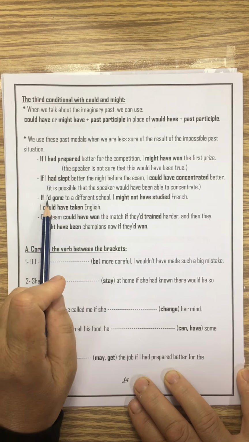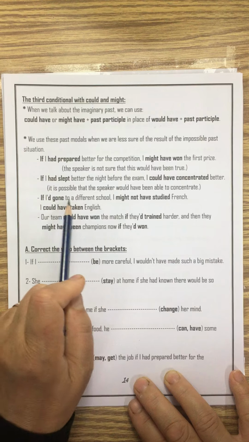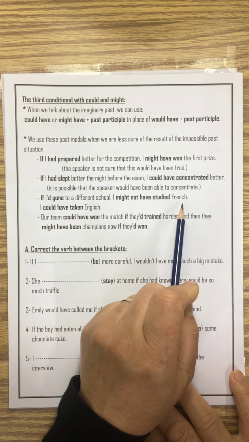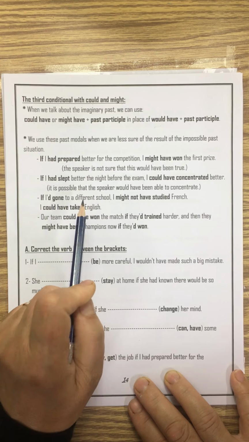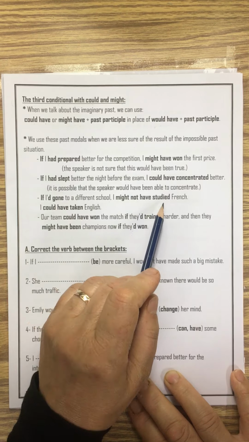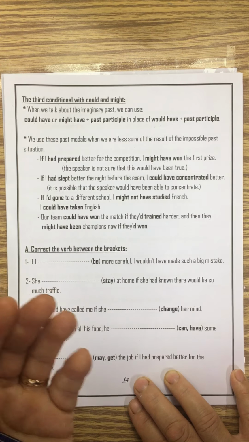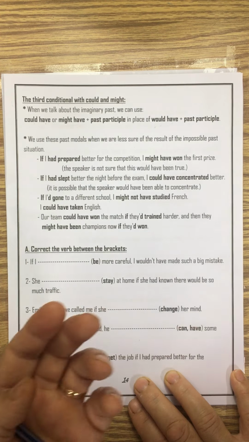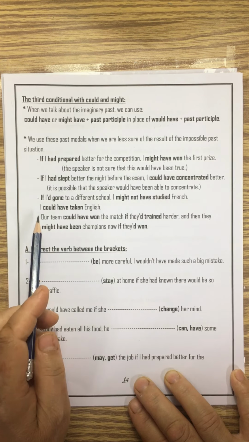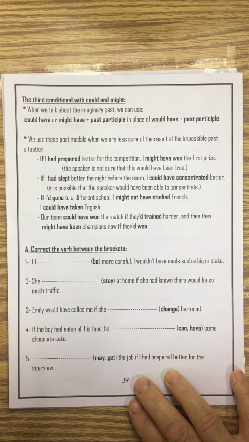طيب if I had gone to a different school, I might not have studied French. لو كنت قد ذهبت إلى مدرسة مختلفة أو مدرسة أخرى غير اللي أنا رحت عليها, I might not have studied French. ربما ما كنت درست في المدرسة اللي بدي أروح عليها فرنسي زي المدرسة هاي اللي أنا فيها. أو French أو I could have taken English.